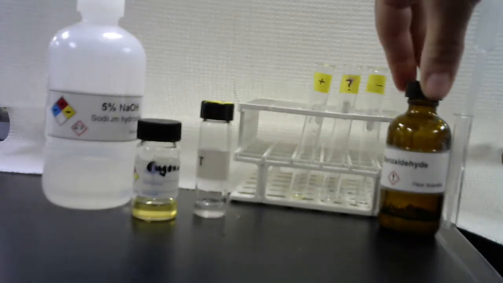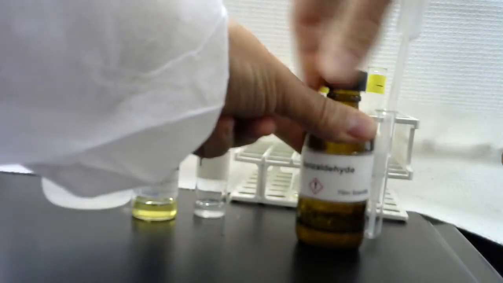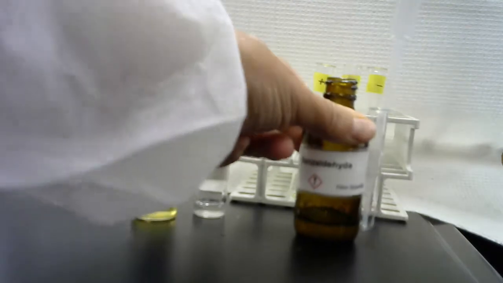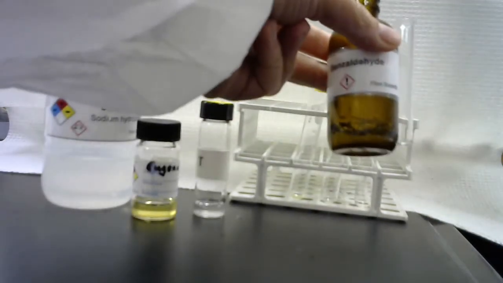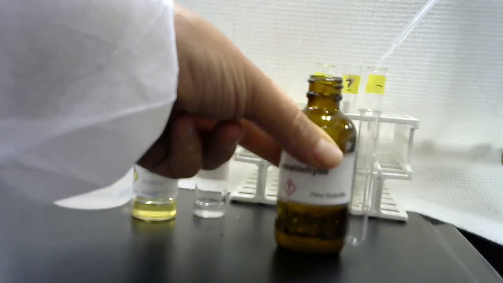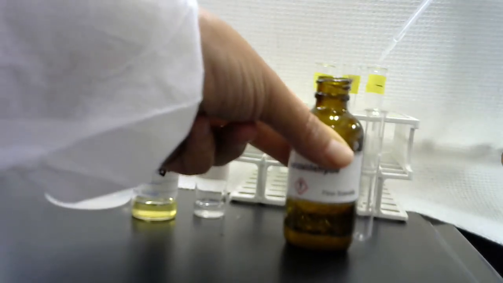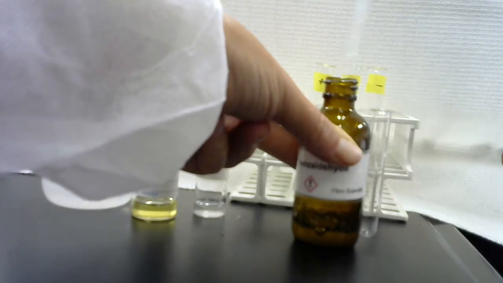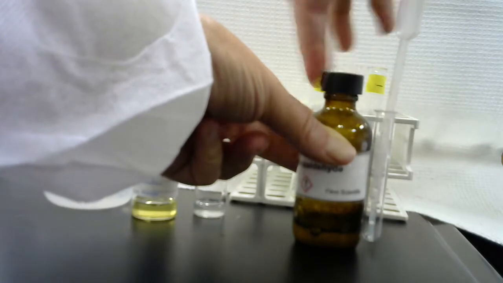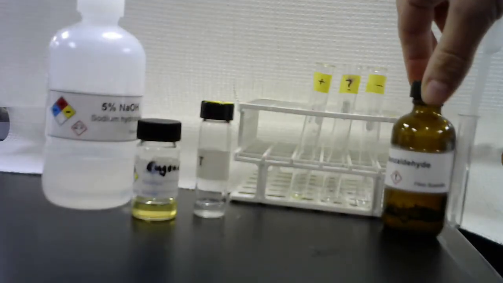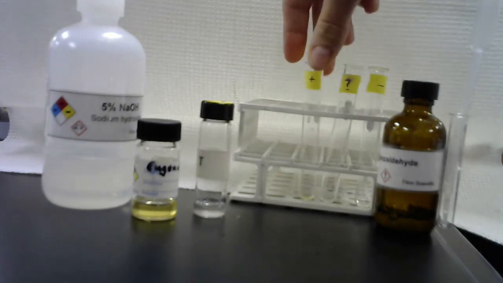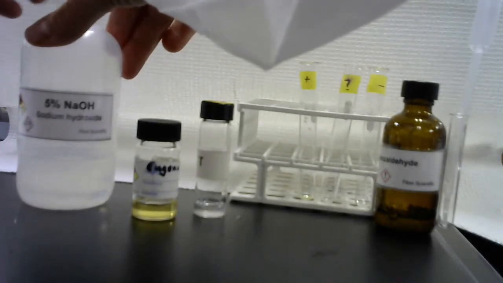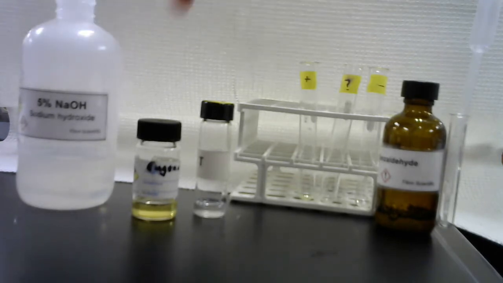And then benzaldehyde is a substance that's known to be insoluble in sodium hydroxide solution. And so to the known negative test tube, I'll add a few drops of benzaldehyde. And like that. So now, again, these test tubes, I've made a mark, the mark's almost worn out, of 2 milliliters of liquid in the test tube.